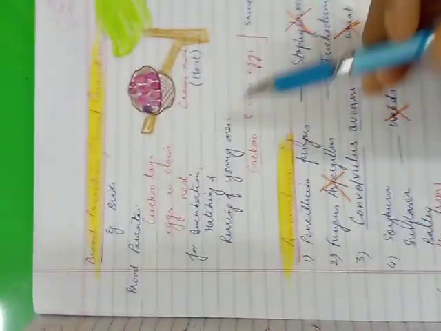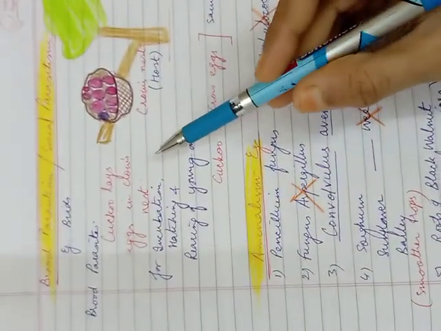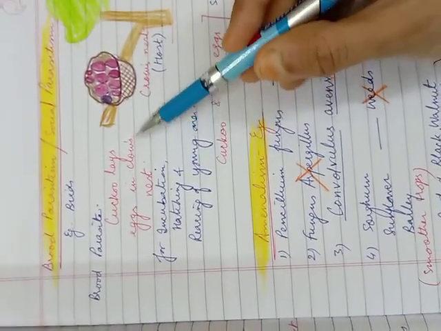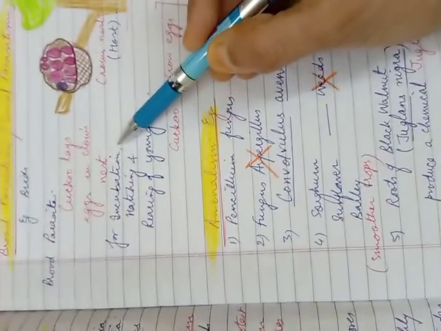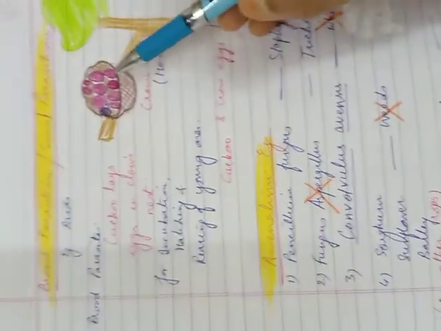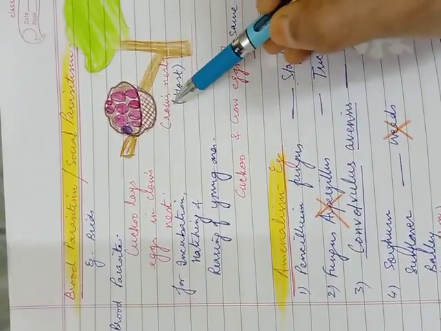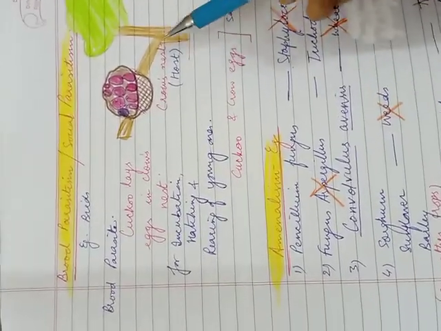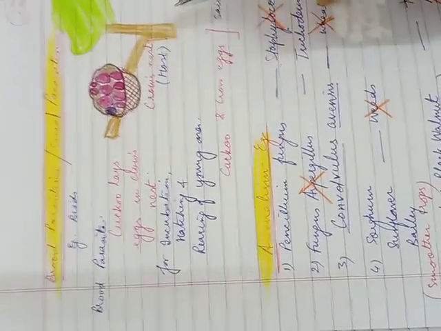Brood parasitism is a very interesting form to study. We also call it as social parasitism, right? Now this is found in birds like cuckoo, which lays its egg in crow's nest. Alright. Now what happens? The eggs of cuckoo and crow, they are very similar. Similar in what? Their color, shape, size, etc.